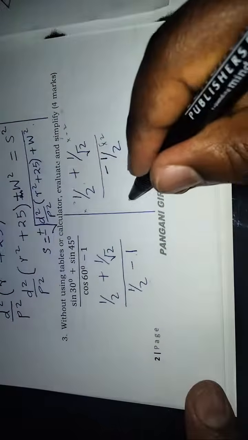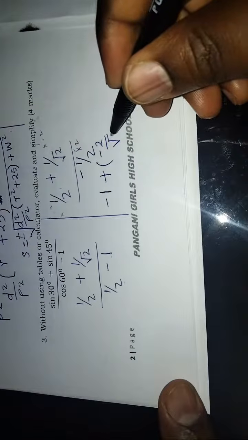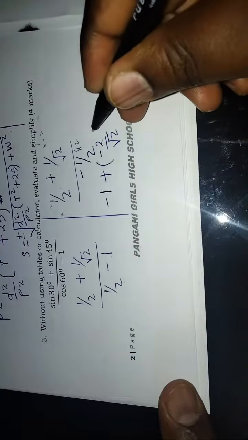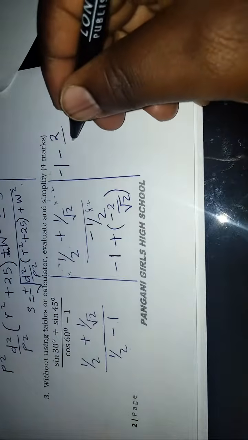So this will become negative 1 plus this will become negative 2 out of the root of 2. Therefore, what we're going to have here is negative 1 minus 2 out of the square root of 2.